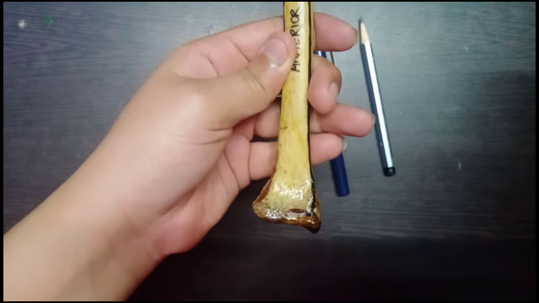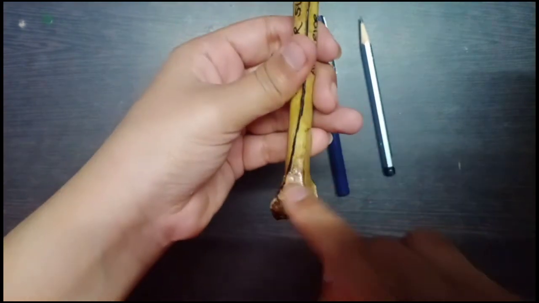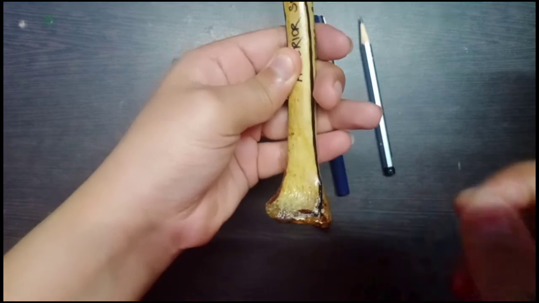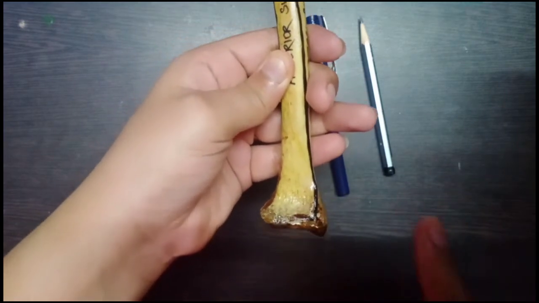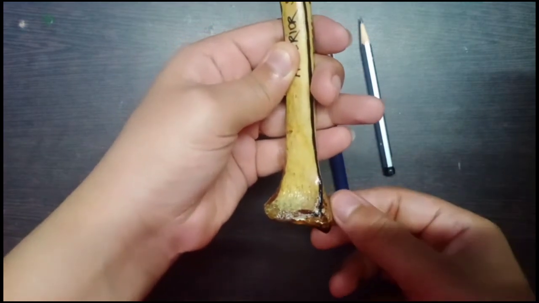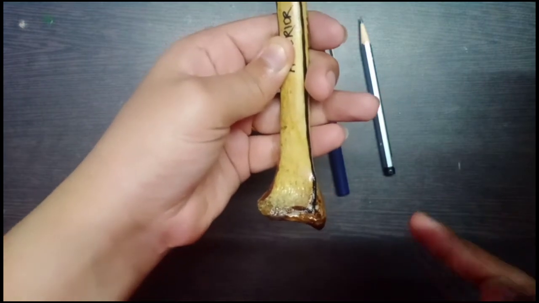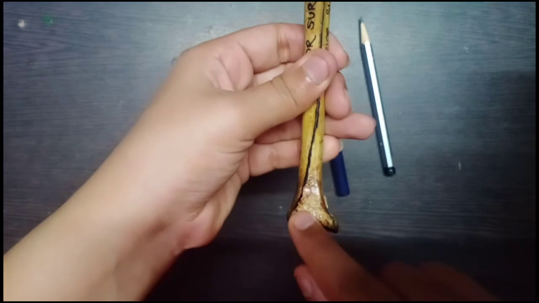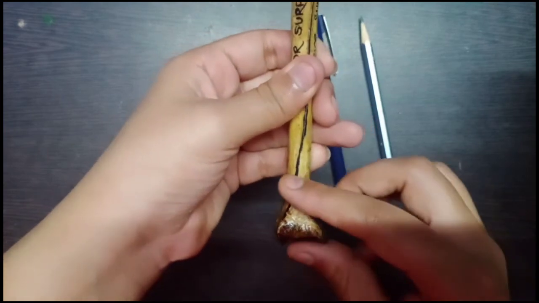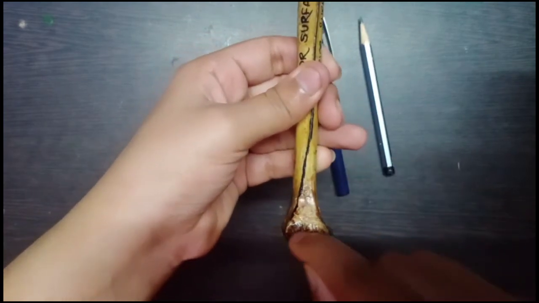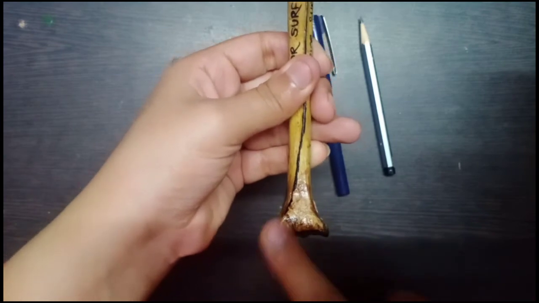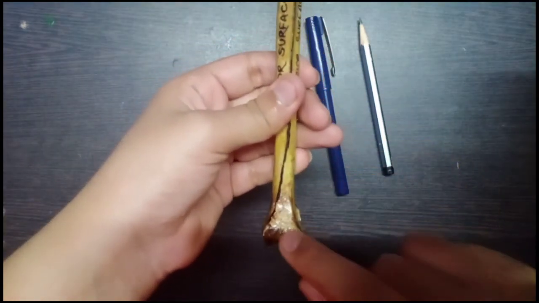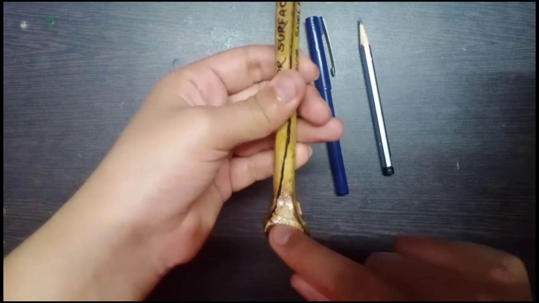Now talking about the medial surface. This side is the medial. In the radius, the styloid process is at the lateral side, whereas when we study the ulna, you will get to know that the styloid process of the ulna is on the medial side. So this is the medial side in the radius. The medial side shows the ulnar notch for the ulna, where the ulna would be articulating.